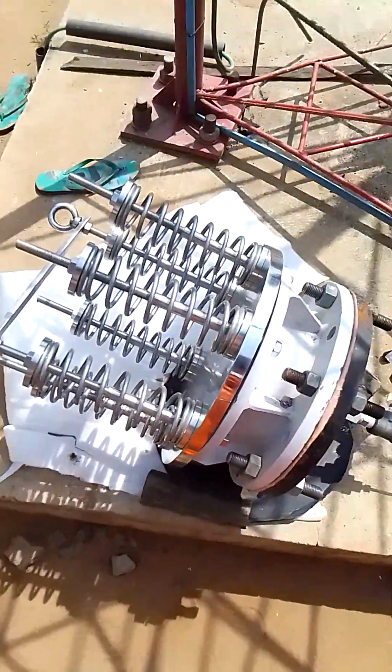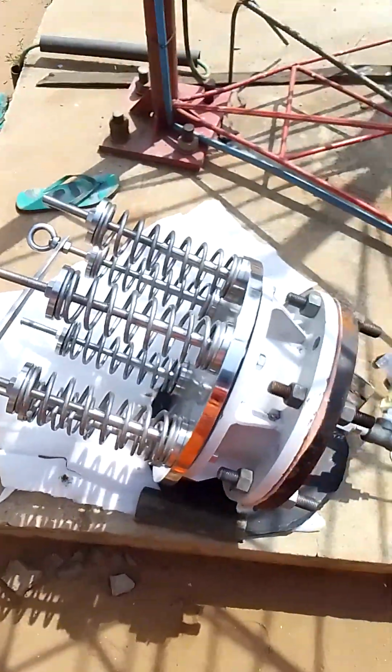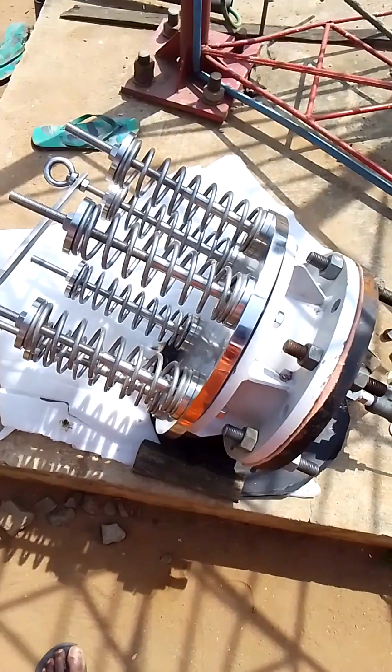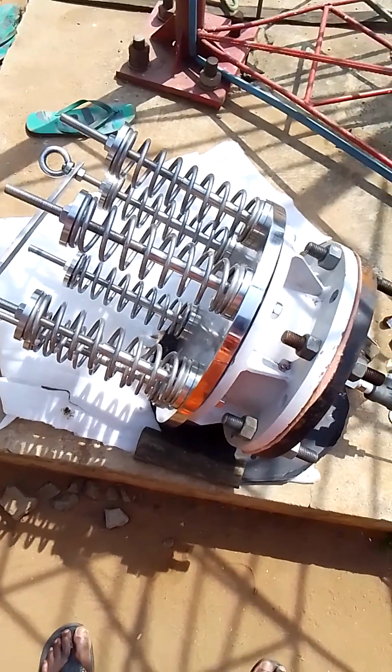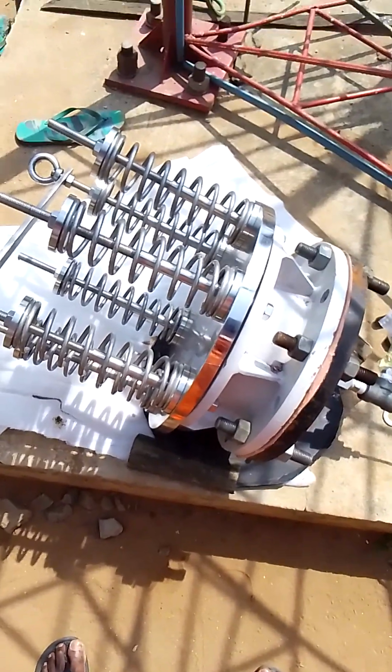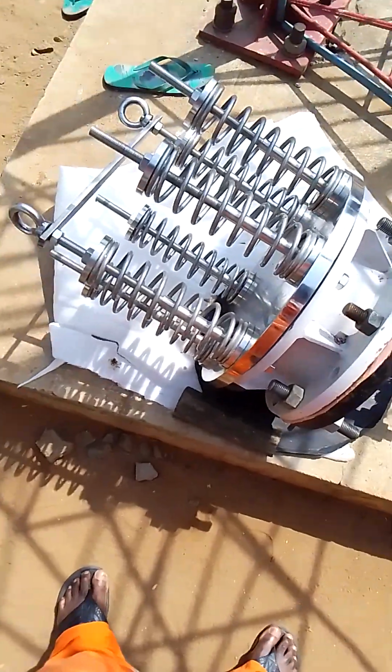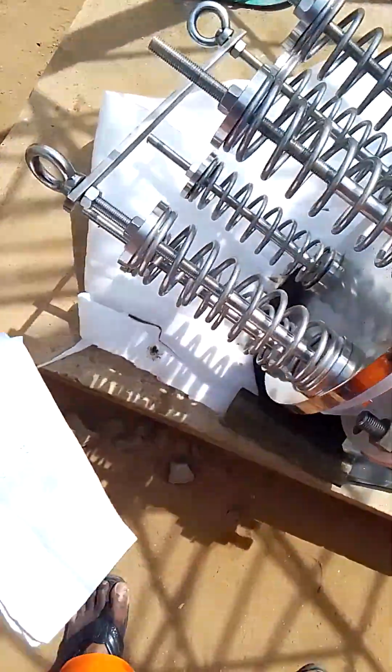Ladies and gentlemen, I want to explain to my people the calibration of this emergency vent valve. As you can see, let me explain some part of this valve to you.